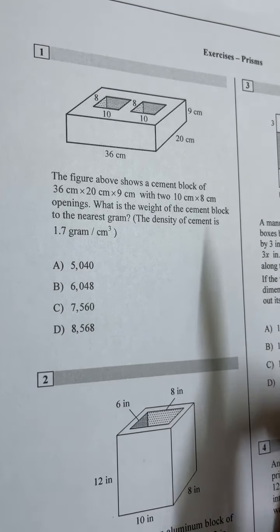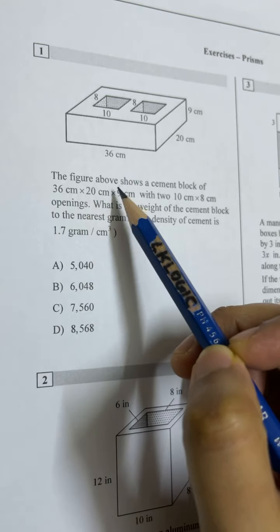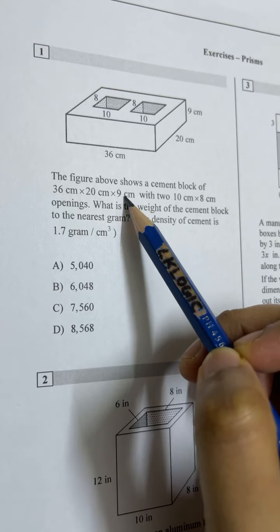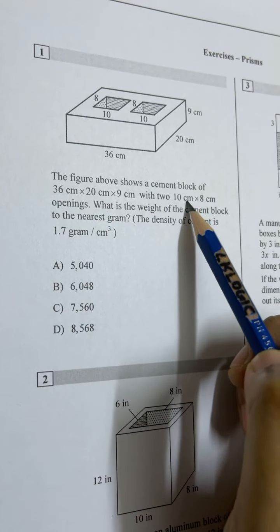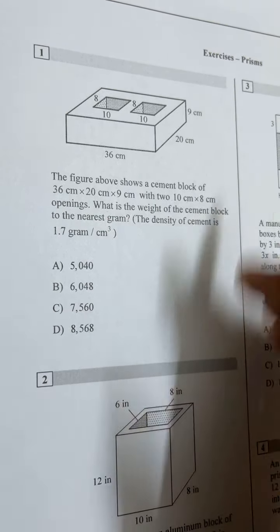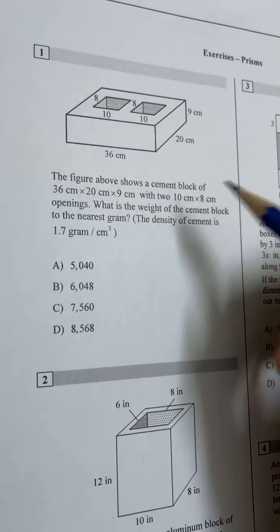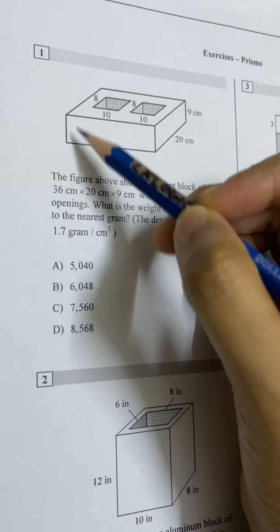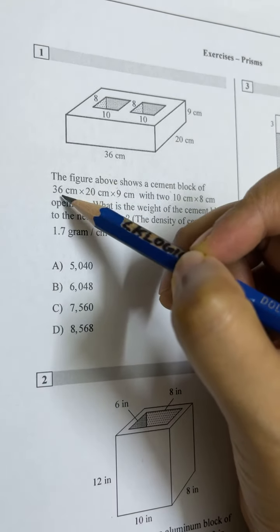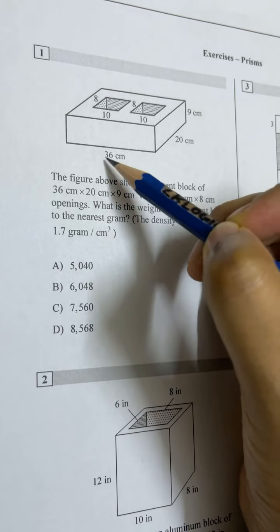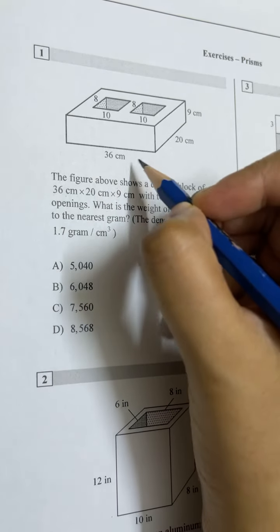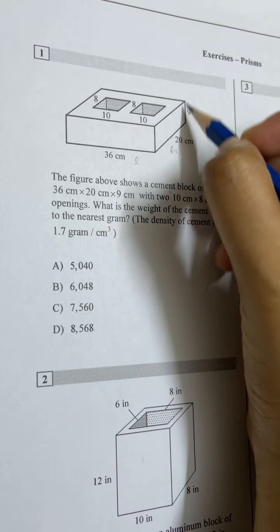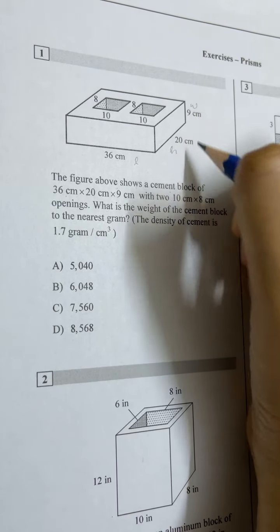So question one here says the figure above shows a cement block of 36 by 20 by 9 centimeters with two 10 by 8 centimeters openings. Now you just have to understand the question first. The figure shows a cement block of 36 by 20 by 9 centimeters. This is 36, the length, the height is 20 centimeters and the width of the block is 9 centimeters.